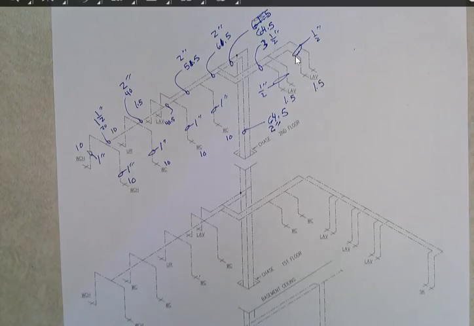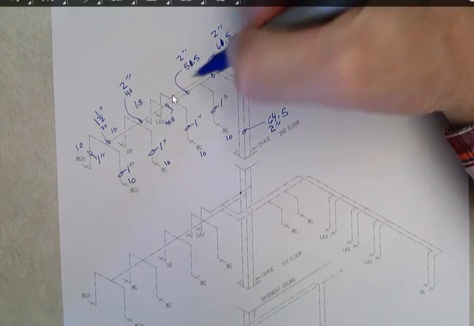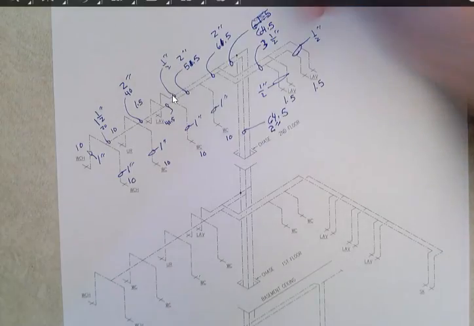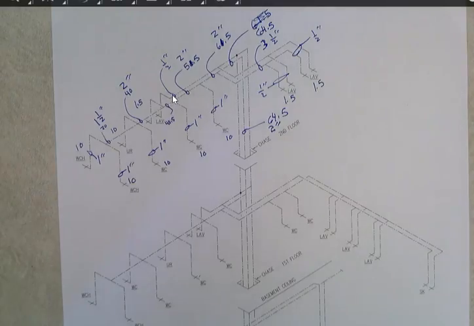And we can see we just end up with a 1/2 inch for, like I said, the hot water and the cold water because of that. And I'll just go ahead and label that back there also.